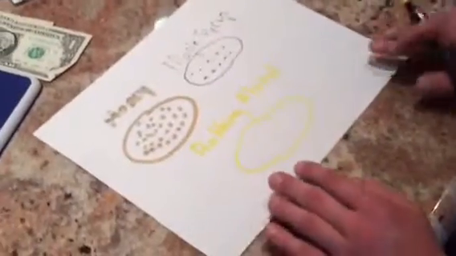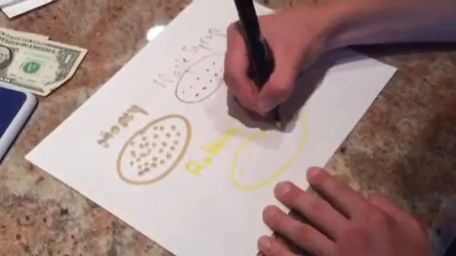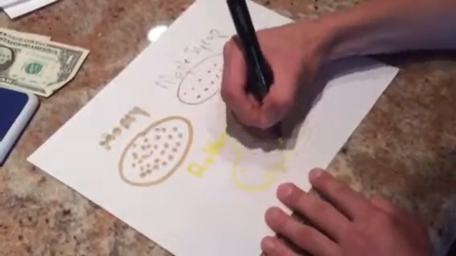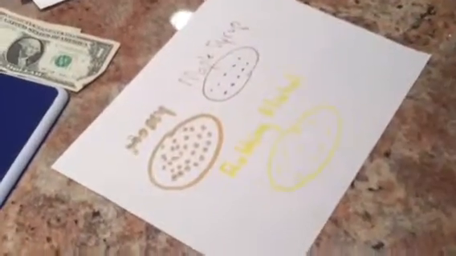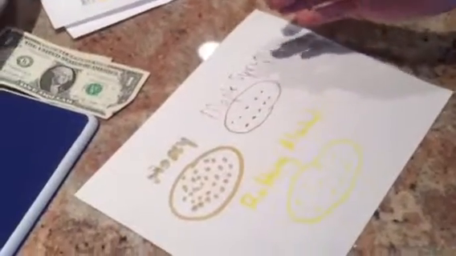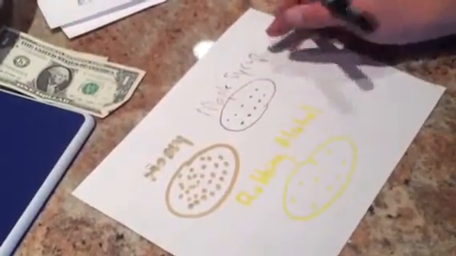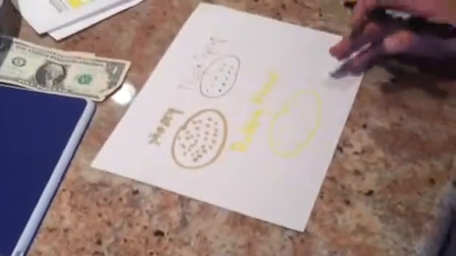The particles within this would look even less dense, so they'd look something like this. Now you can see the difference between the two. The honey particles are very compact, maple syrup slightly less, and the rubbing alcohol much less. The particles here are much more spread out than the other two, and that is why it floats on top.